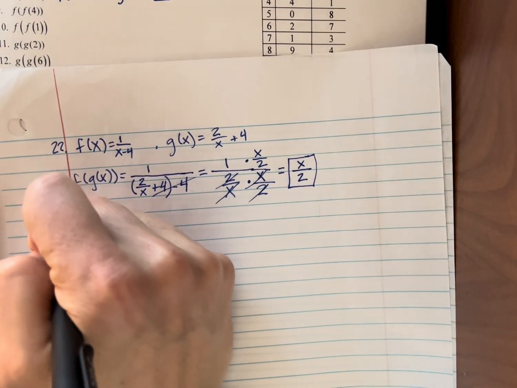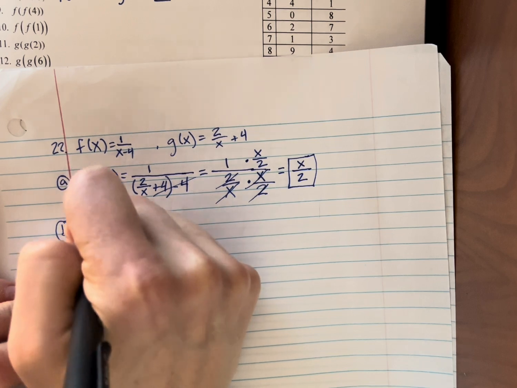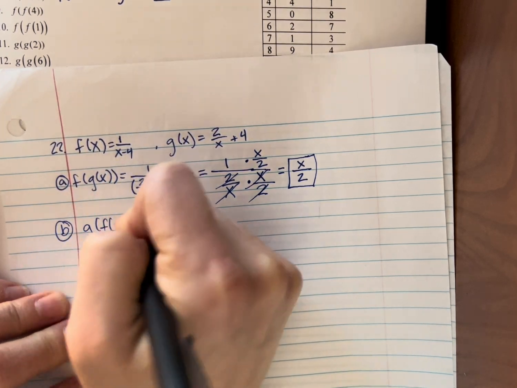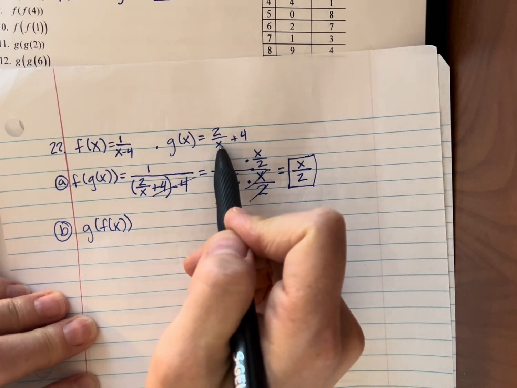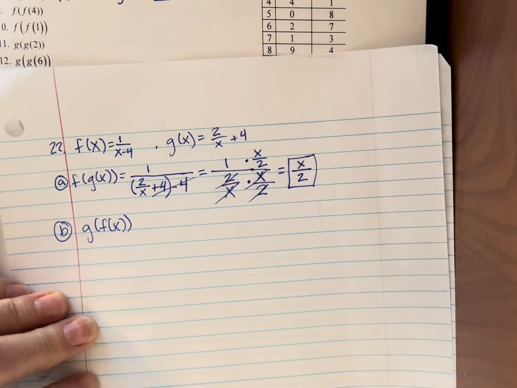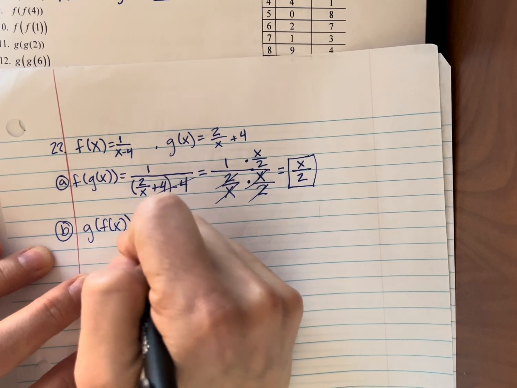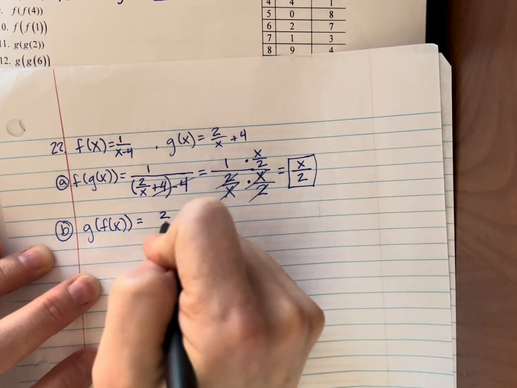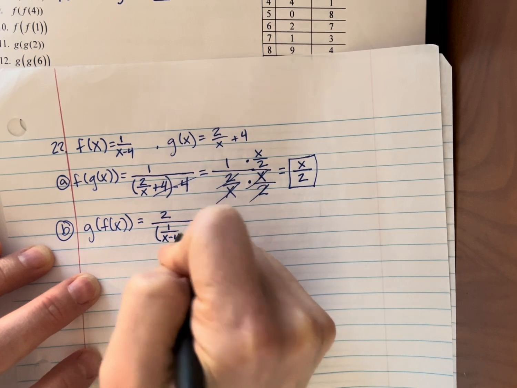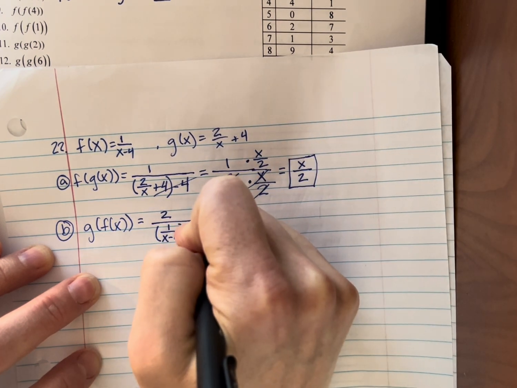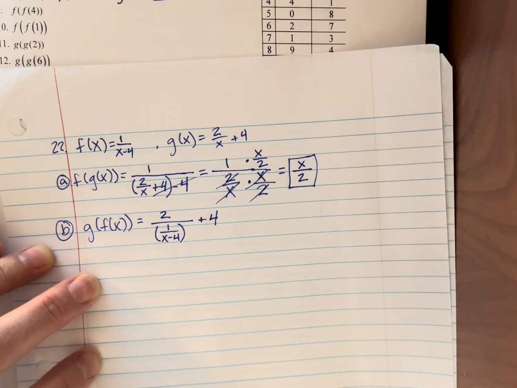If I'm going the other way and I have g of f of x, what I'm doing is replacing the x in the g function with f of x. So I end up with 2 over, in parentheses, 1 over x minus 4, plus 4. This is where it can get a little bit tricky, but not too terrible.